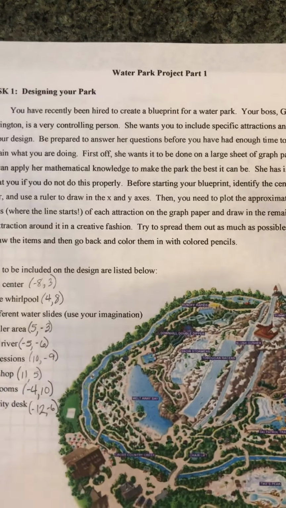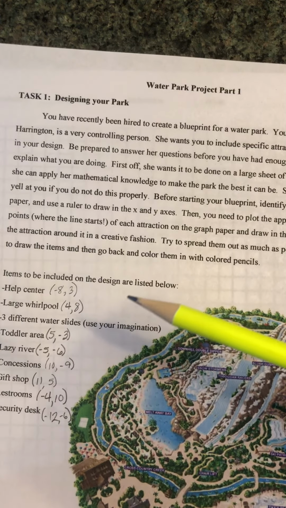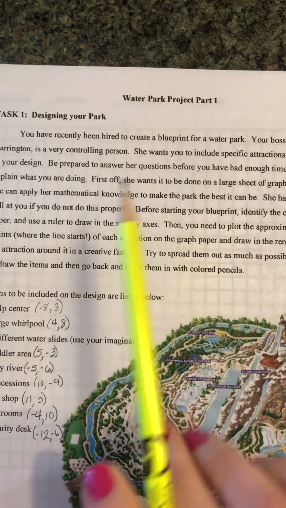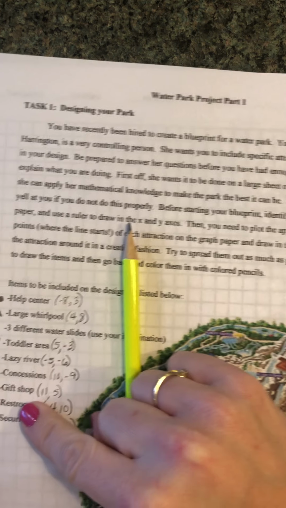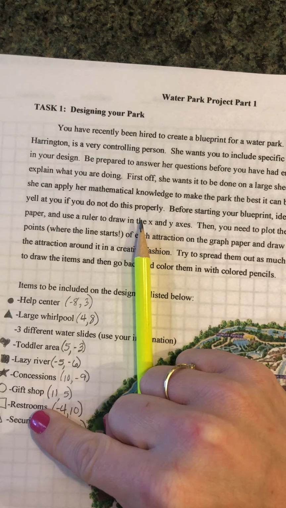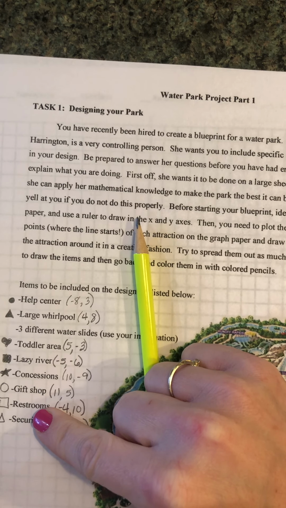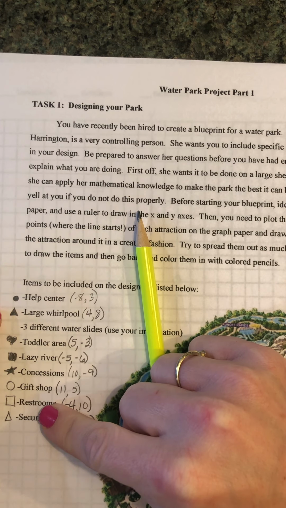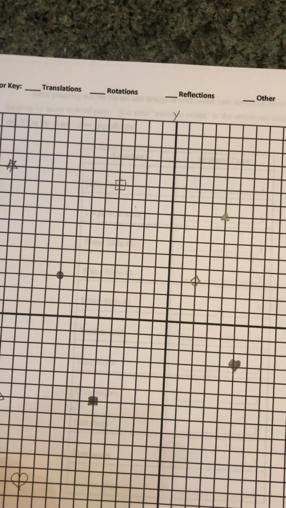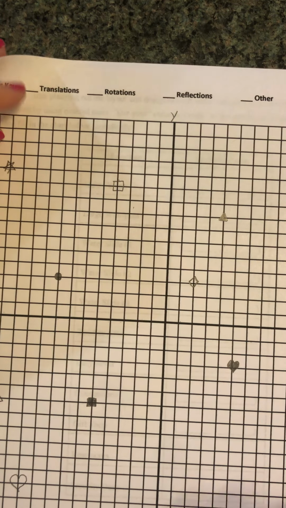Then you need to take all of these items that are listed here and put them on your graph. I already did that. I used different symbols for each of mine and laid out where they were pointed, and mine looks like this. Yours does not need to look like this. It was just a matter of putting the things on different parts.